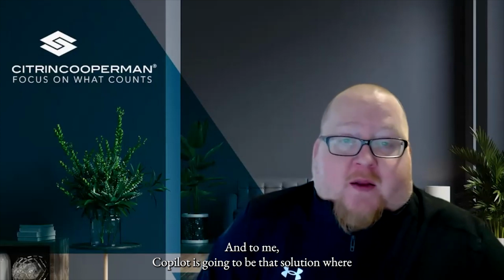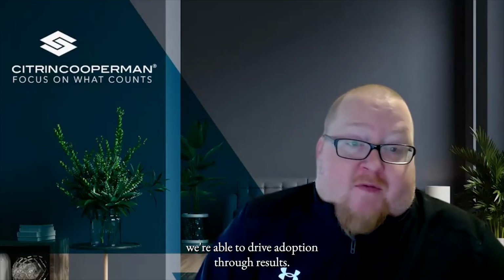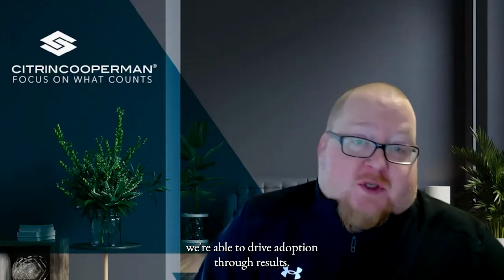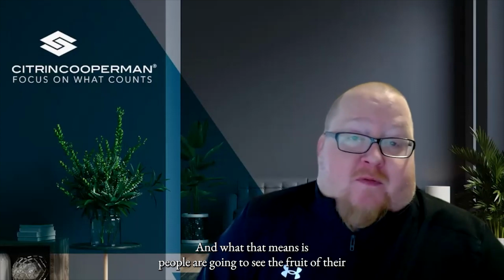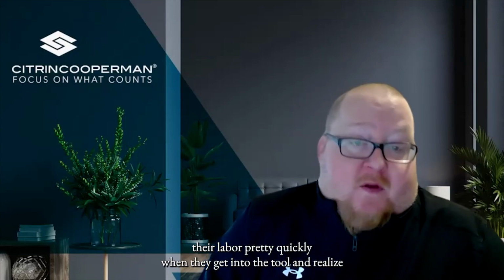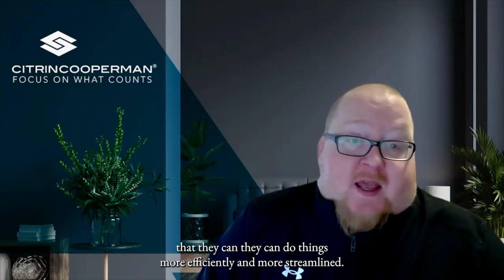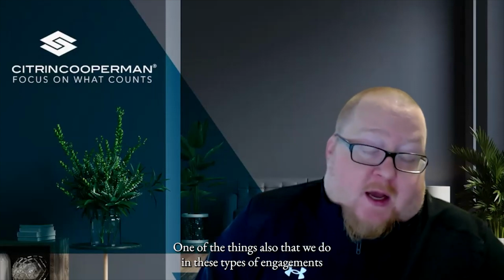And to me, Copilot is going to be that solution where we're able to drive adoption through results. And what that means is people are going to see the fruit of their labor pretty quickly when they get into the tool and realize that they can do things more efficiently and more streamlined.